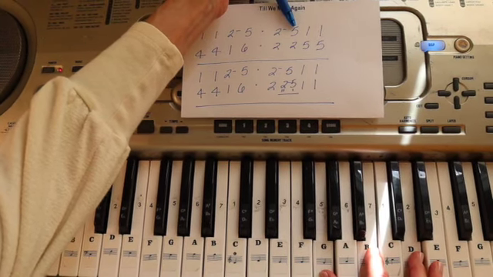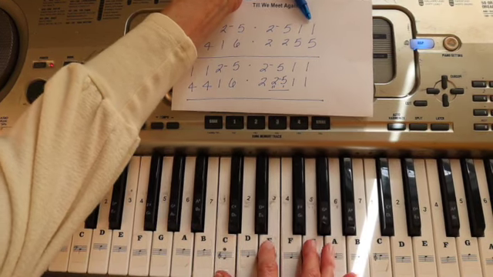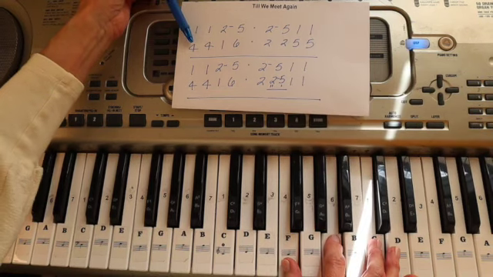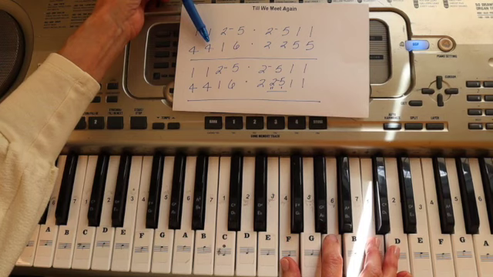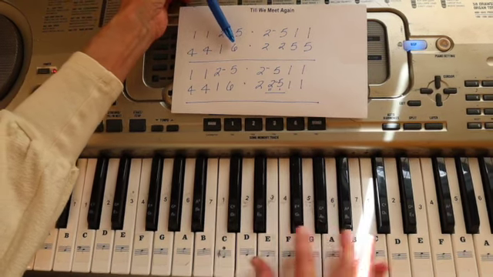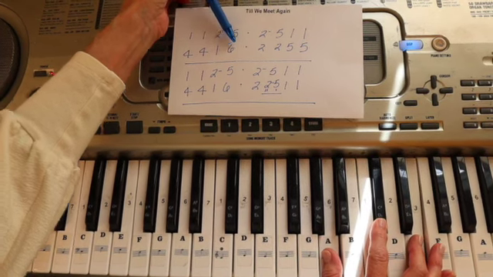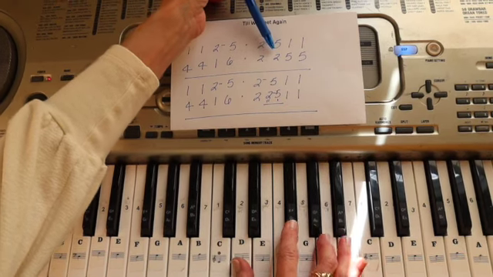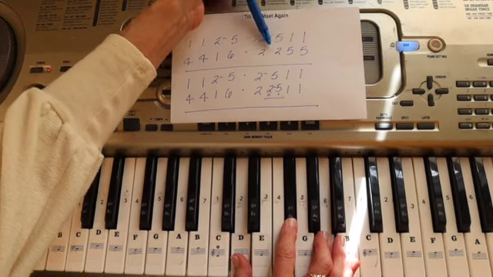Second line, 1, 2, 3, 1, 2, 3. 6 major, 1, 2, 3, 1, 2, 3. And both of these were 2 major.